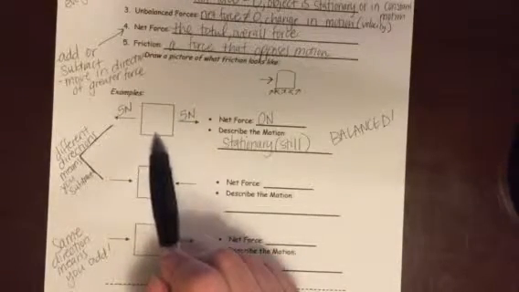Okay? So think about what this one would be like, 2 teams playing tug of war. And if they have equal amounts of people pulling with the same amount of force on both sides, the rope's not going to move. There's not going to be any motion.